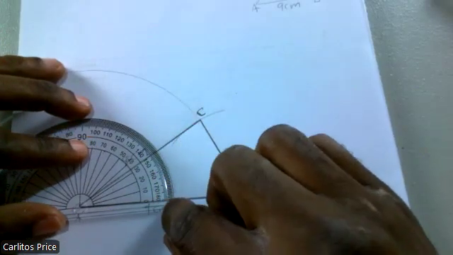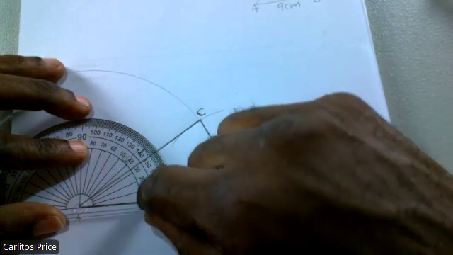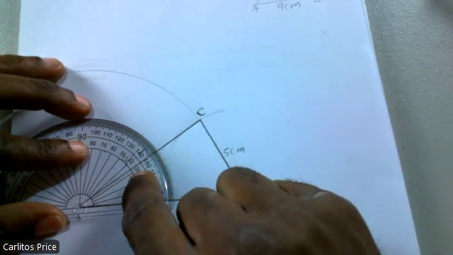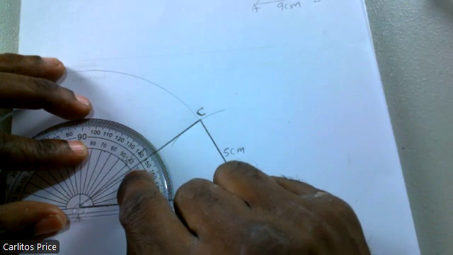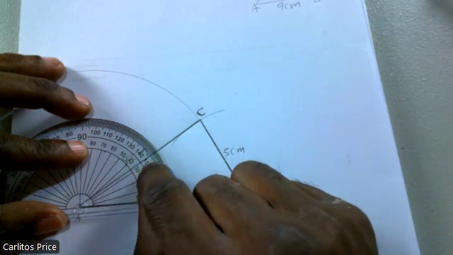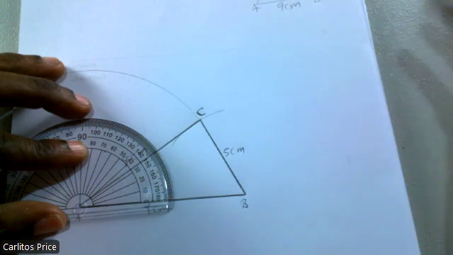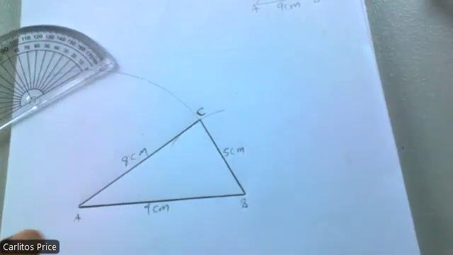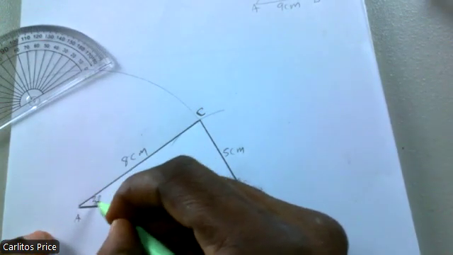And then we can go ahead and start to read it from the 0, 10, 20, 30. We know it's somewhere between 30 and 40. It looks like 33. And so we call it 33 degrees.